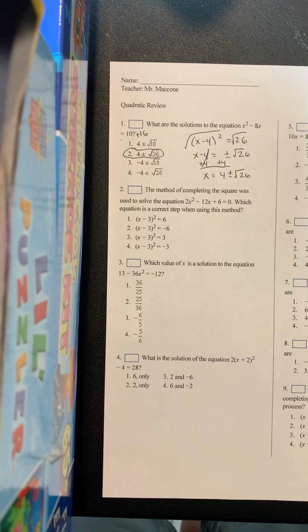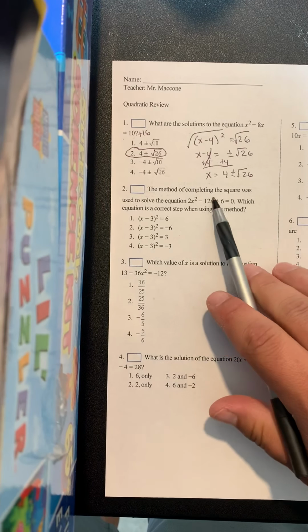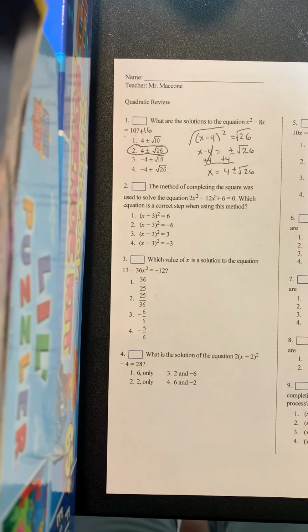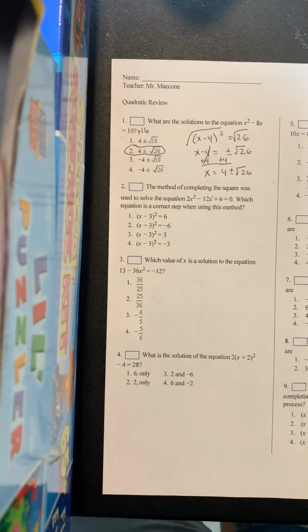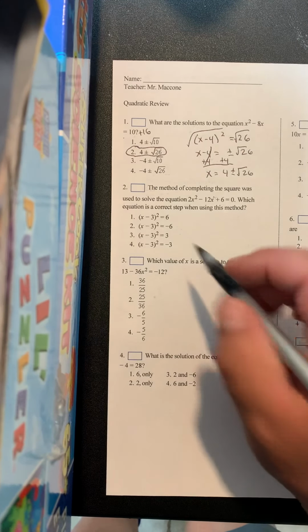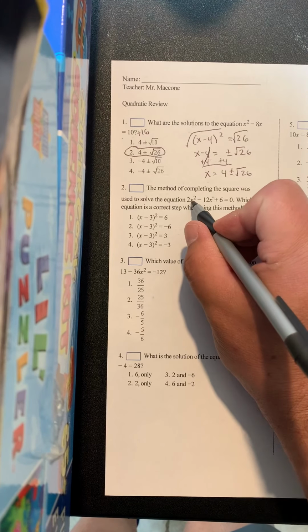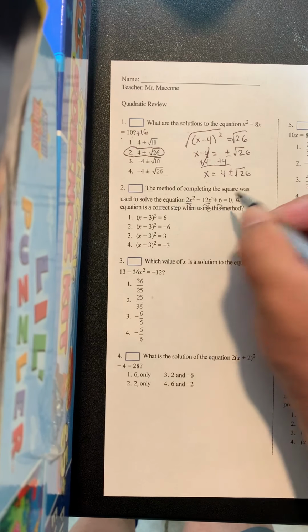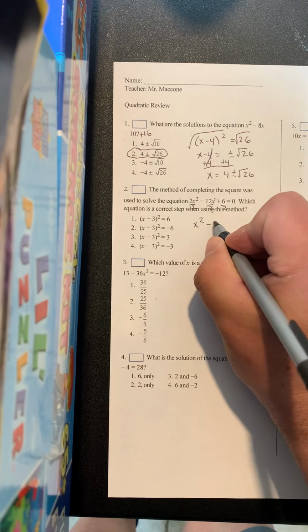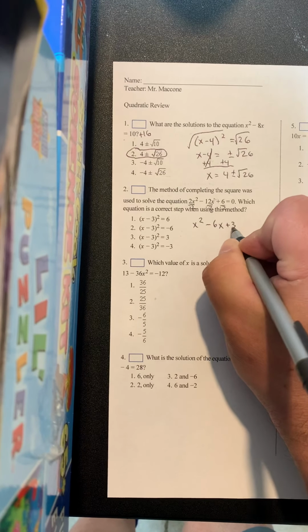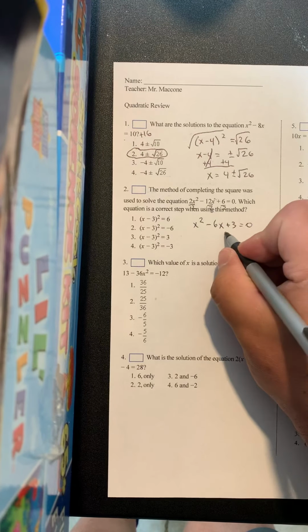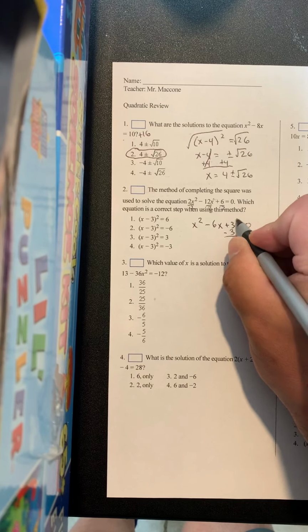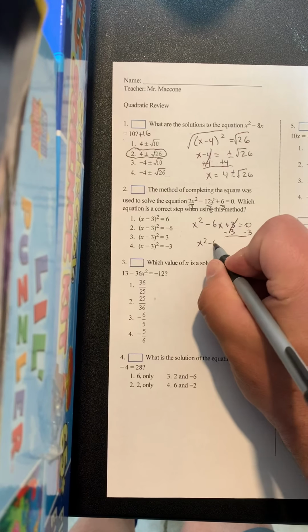All right, now if you look at number 2, they tell you complete the square. This question's a little bit tricky. I don't really like it that much, but that's why we're going to go through it. They just want to know what's the correct step. First of all, when we complete the square, we can't have a number in front of x squared, so I have to divide everything by that number. So now I'm left with x squared minus 6x plus 3. And when we complete the square, it's got to equal the constant, so minus that 3 to both sides.